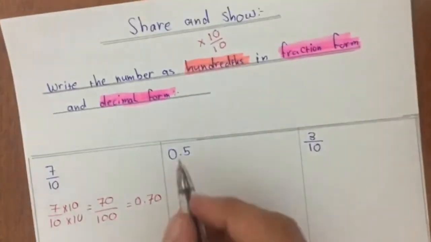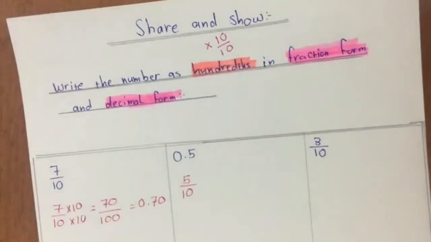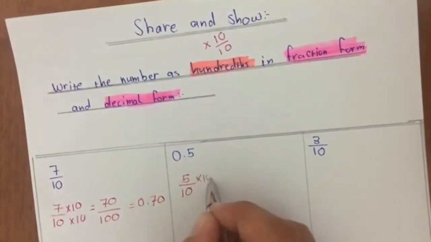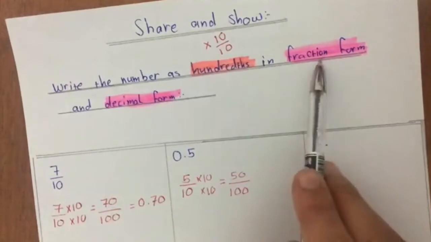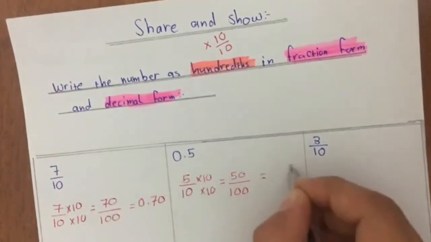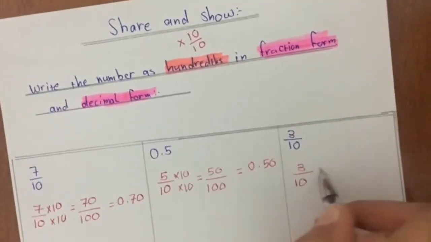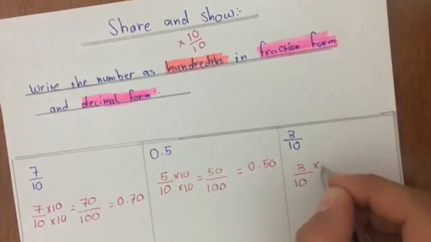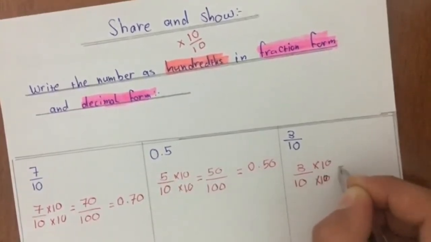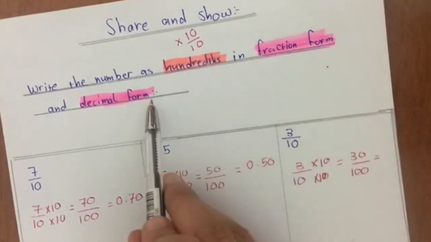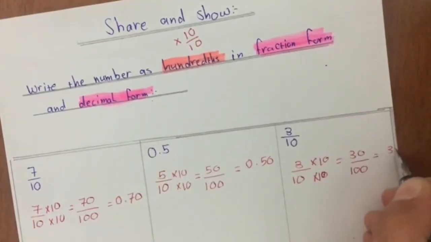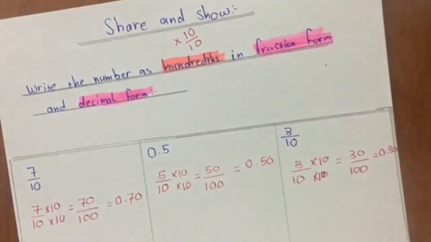This one, 5 tenths, right? 5 out of 10. Write it as hundredths by multiplying by 10 over 10, it will be 50 out of 100. That's the fraction form. In decimal form, it's 50 hundredths. The last one, 3 out of 10. How to write it as hundredths? Multiply both numerator and denominator by 10. It will be 30 out of 100. This is in fraction form. In decimal form, it will be 30 hundredths. Thank you. Let's do the second question now together.